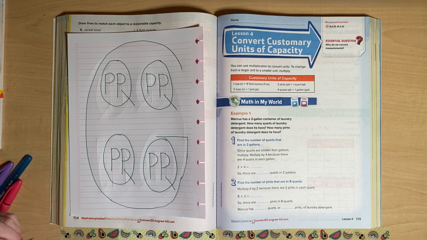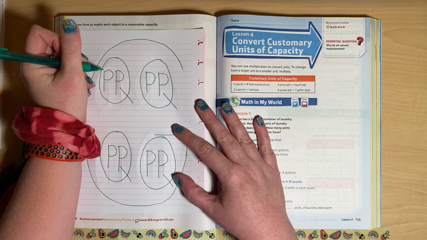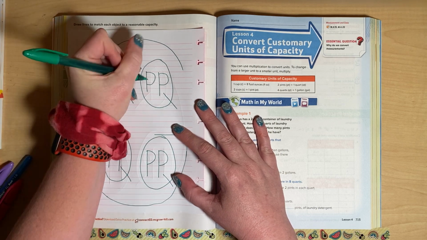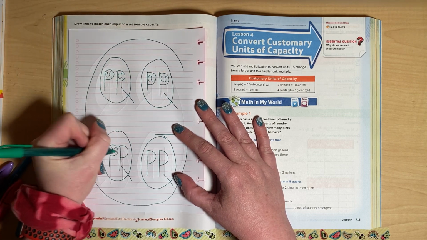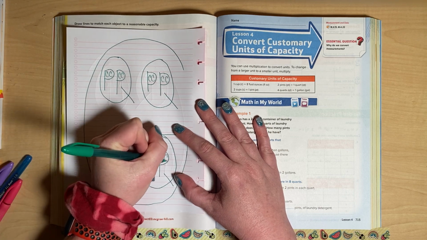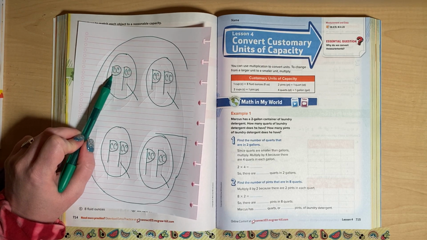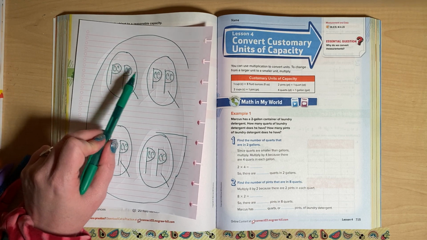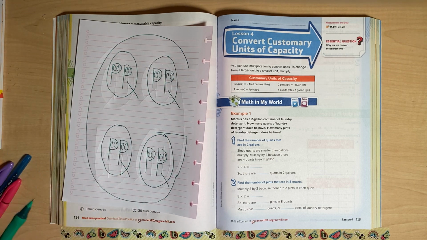Now we're going to fill in our royal quart. In every pint, there are 2 cups. So I'm going to put those in there. For every pint, there are 2 cups. So if there are 2 cups for every pint, that means there are 4 cups in every quart, and 2, 4, 6, 8, 10, 12, 14, 16 cups in a full gallon.